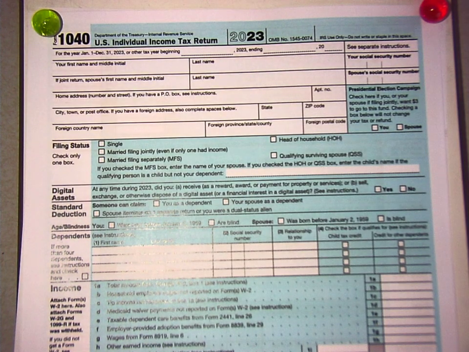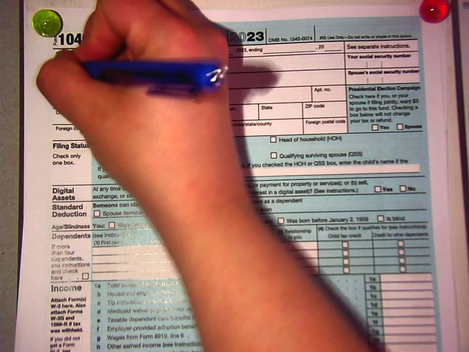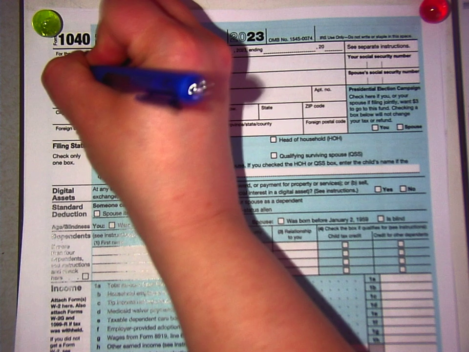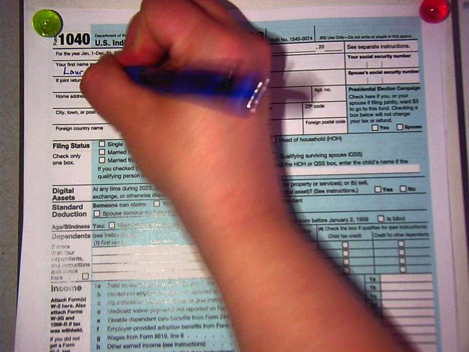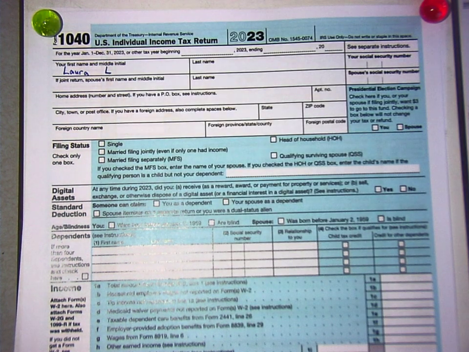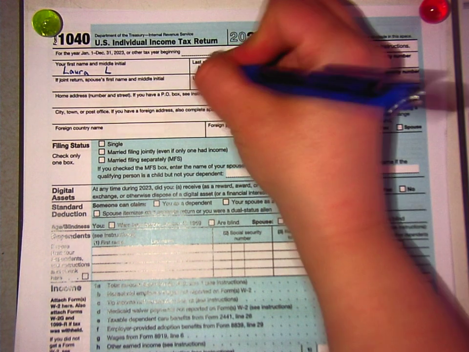And then here is where we're going to fill this out. Okay, so this person is named Jane A. Doe on their tax return, but if you want to, you can put in your information here right now. So I'm going to write my name. My name is Laura Nussbaum. It says your first name and your middle initial. My middle initial is L. You can write your name on top of this. My last name is Nussbaum.